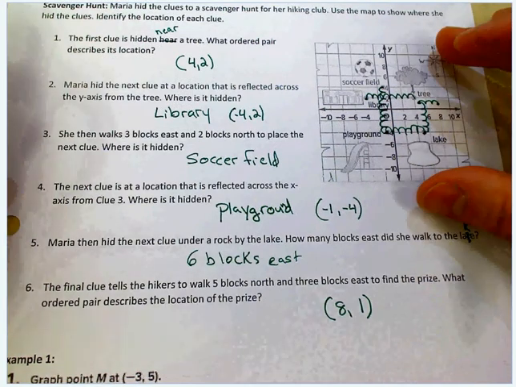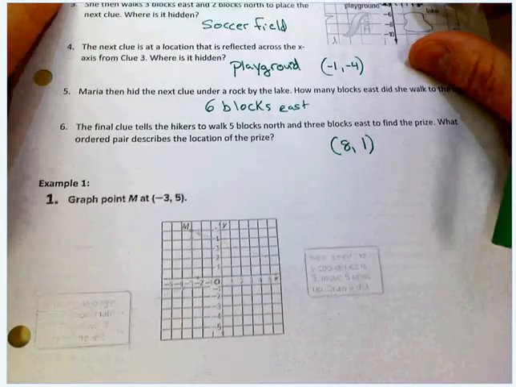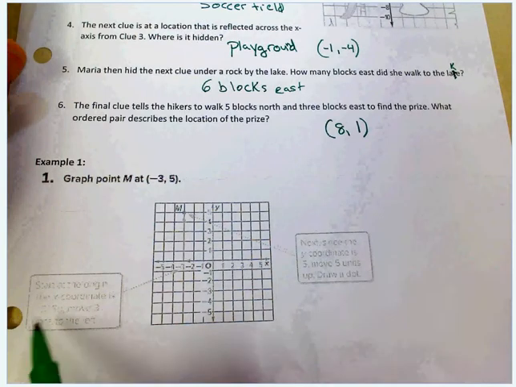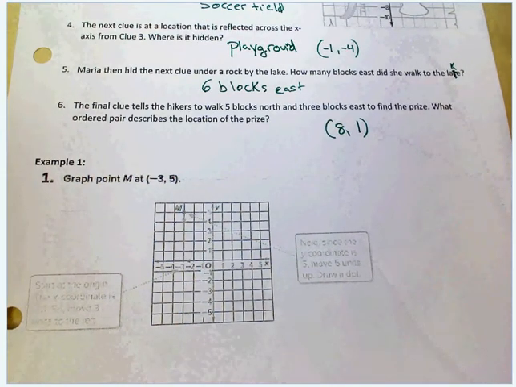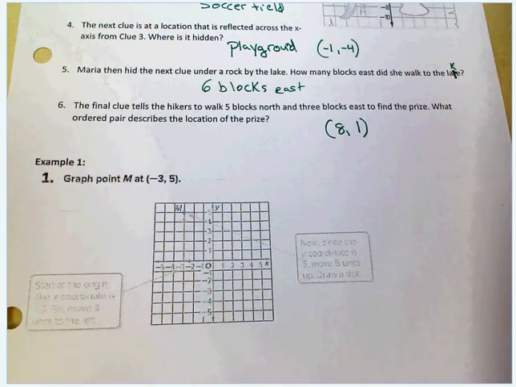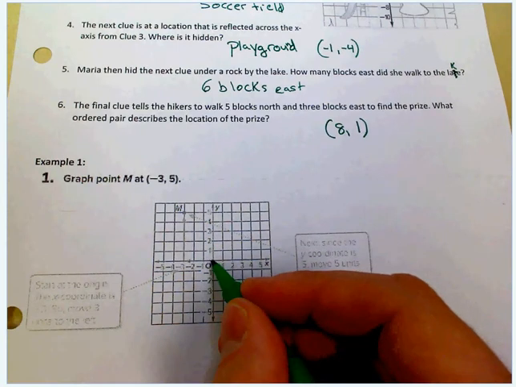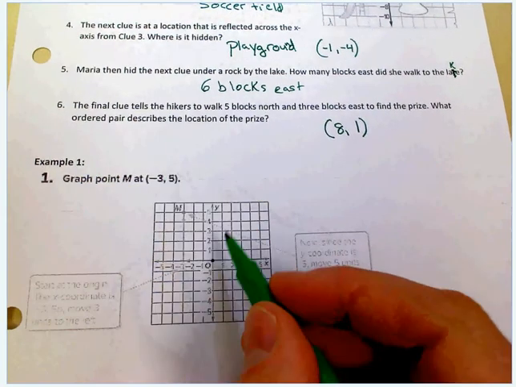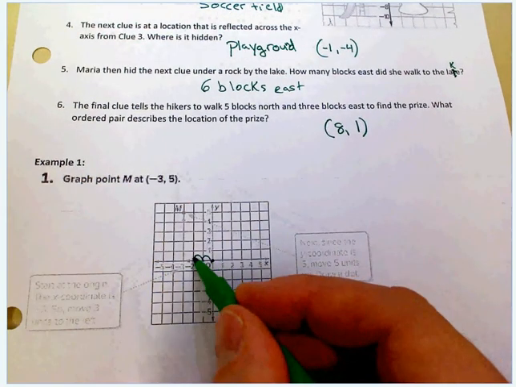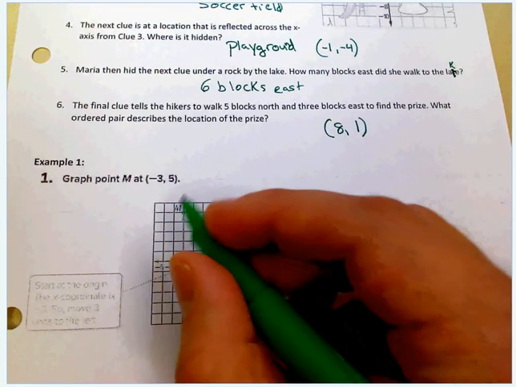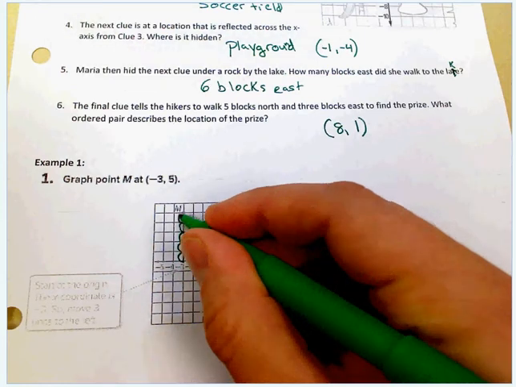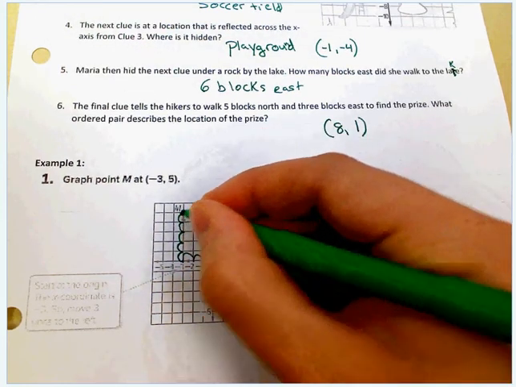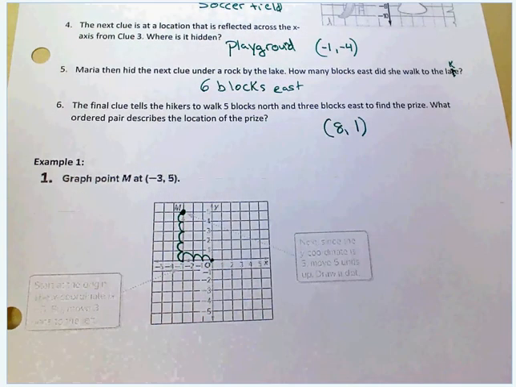Now, as we take a look at our examples, it's hard to read these boxes down here, but they pretty much tell you some of the same things that we worked on in Lesson 6. So you start over here at our origin, which is 0. Move to the left 3 spots, 1, 2, 3, and then up 5, 1, 2, 3, 4, 5, which gets us to point M, which is -3, 5.